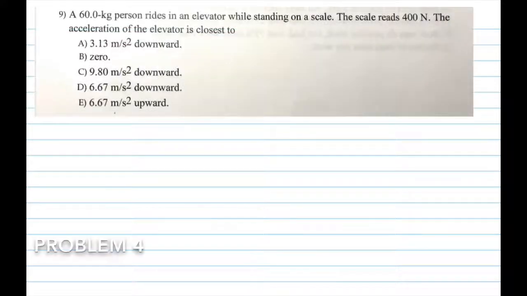At least read this question and tell me, is it going down or up? Yeah, because there are three choices down. Is that why? No. Because if it's not moving, how much would the scale read? 60 times 9.8. How much is that? 588? Yeah. But now it's only reading 400, so it's reading less, so it should be going down. So at least we know it's going down. But then you have to draw the free body diagram and then calculate. You can't go by assumptions.